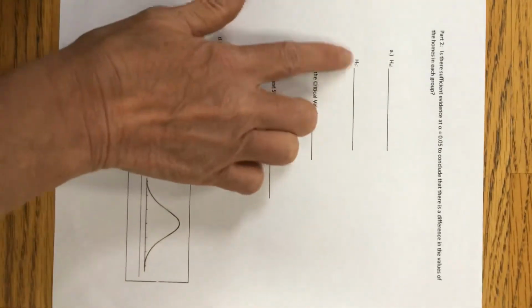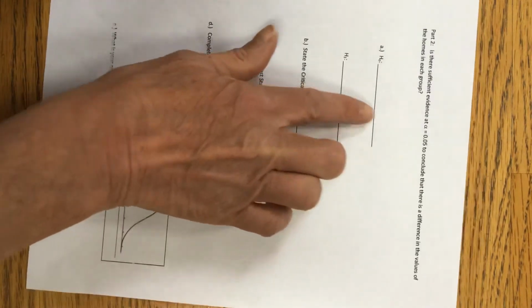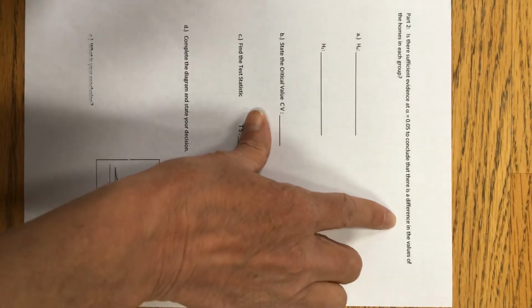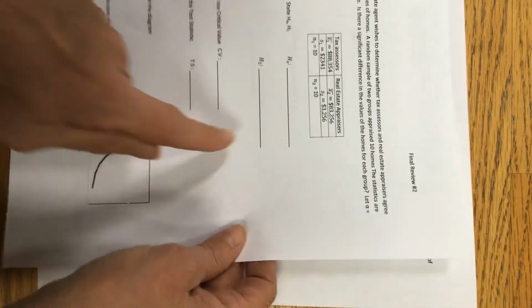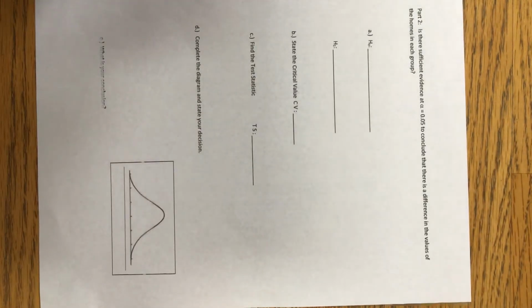Part 2, now you can talk about the 2 means. The 2 mu's being the same, and this is where it doesn't have to be a difference. It could be one-tailed, but this is always two-tailed. Are the standard deviations the same, or are they different?